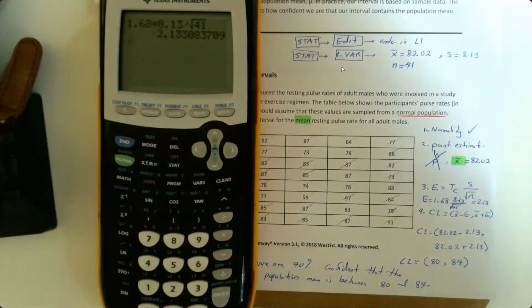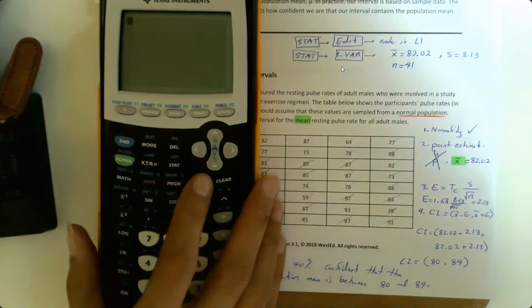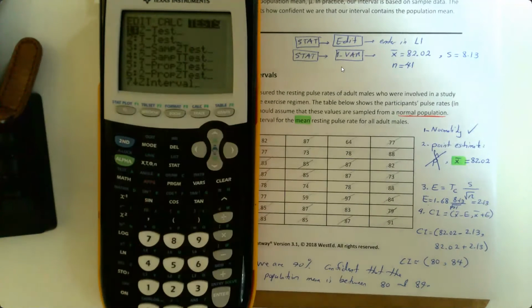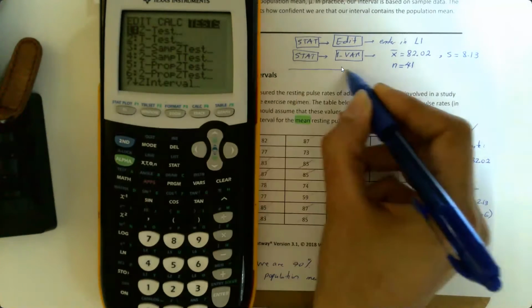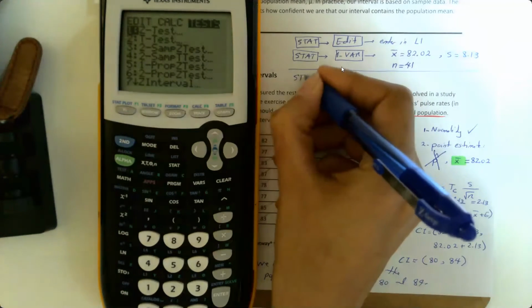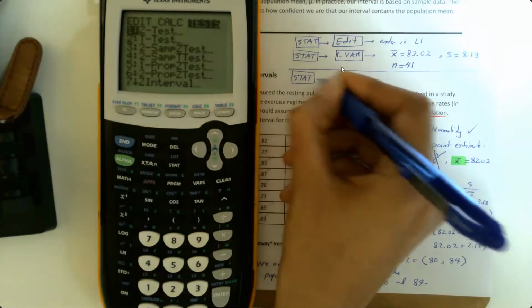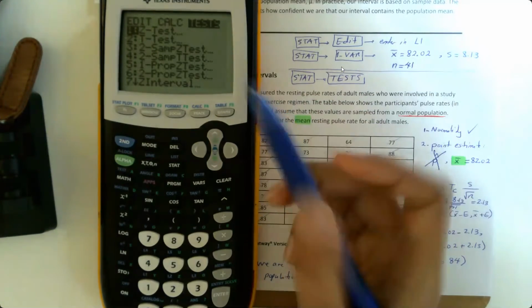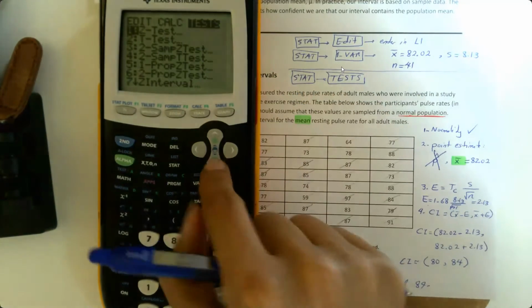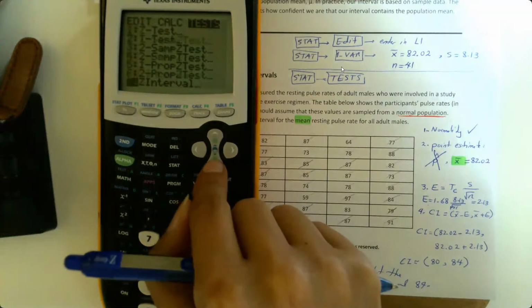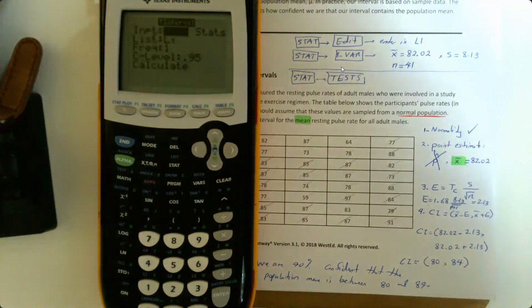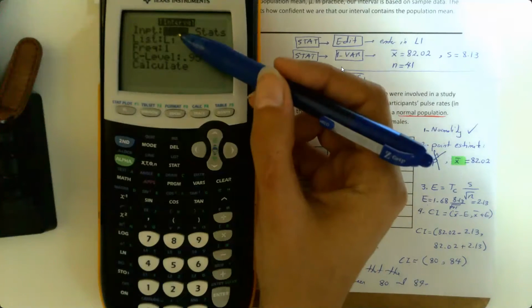Very well. Okay, so here we go. We go to stat, then tests. Remember that we need to find T interval. So click on that. We're using the data that we have.